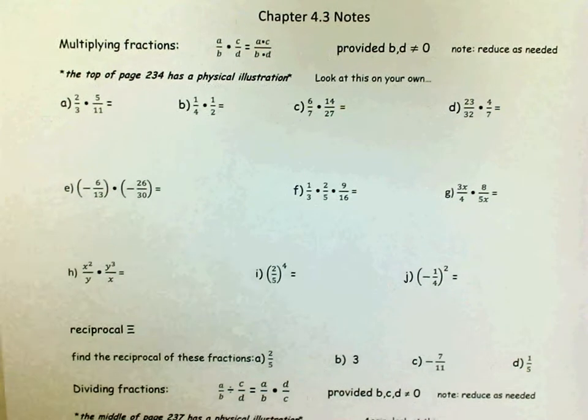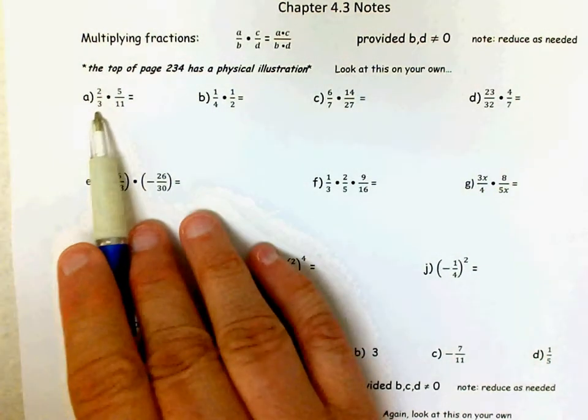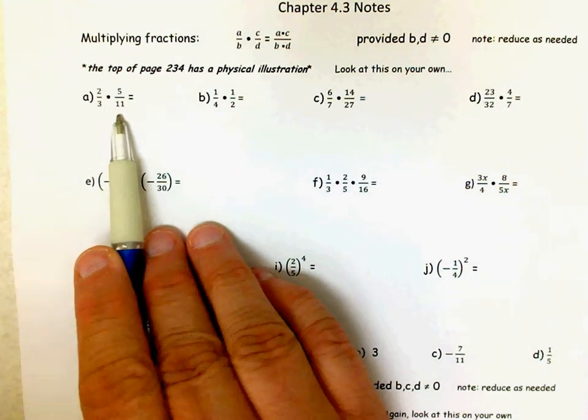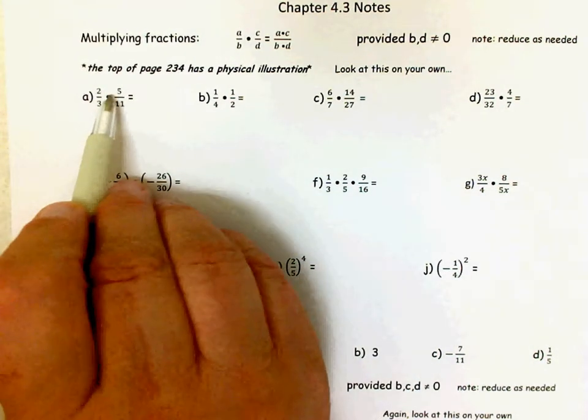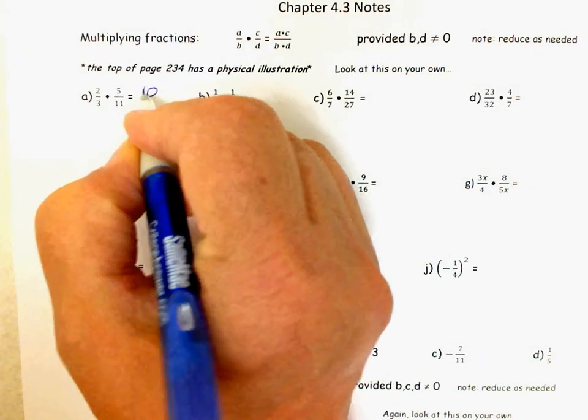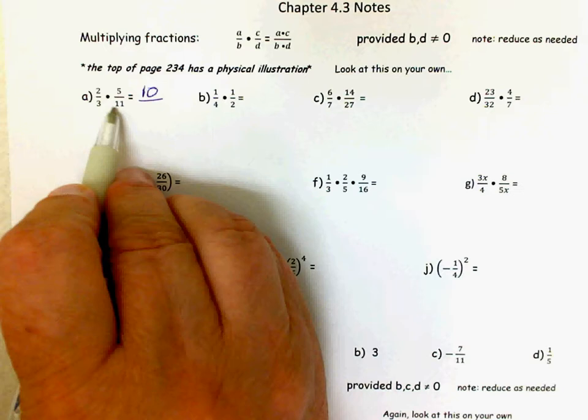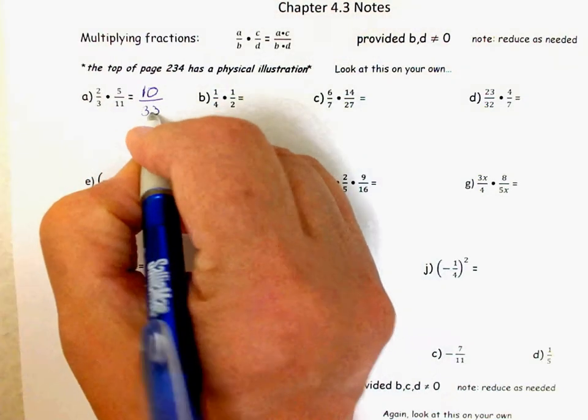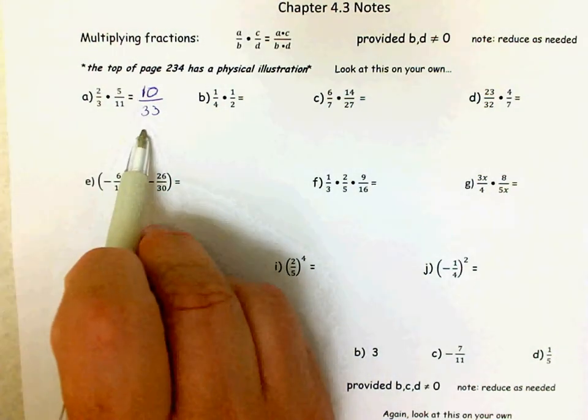So, if I have 2/3 times 5 over 11, well, 2 times 5 is 10. And then 3 times 11 is 33. Can I reduce this?